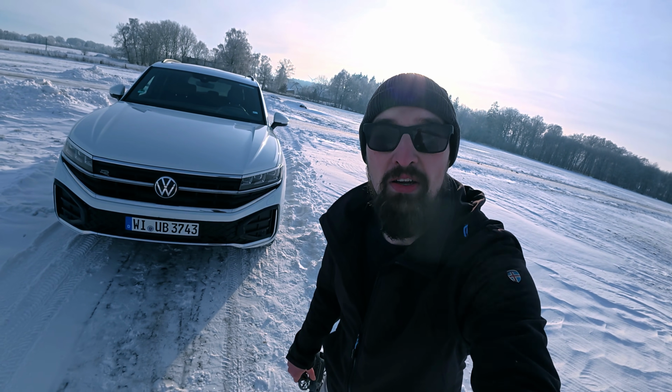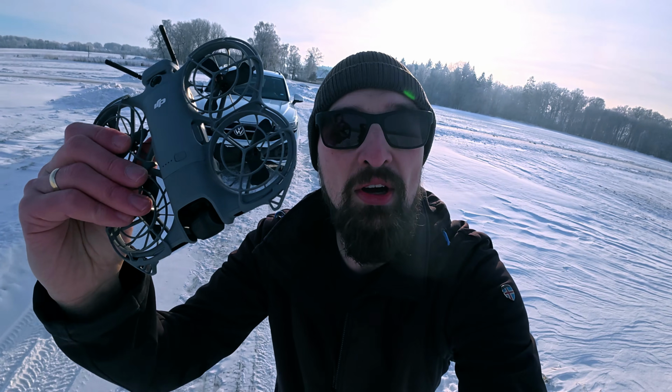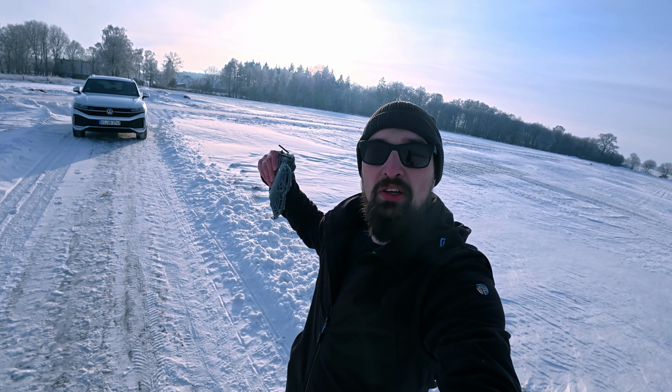You have a car, you have a DJI Neo 2, but car tracking isn't available by default. Here's how you actually unlock it.